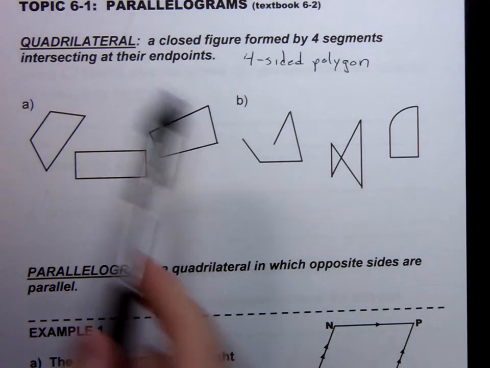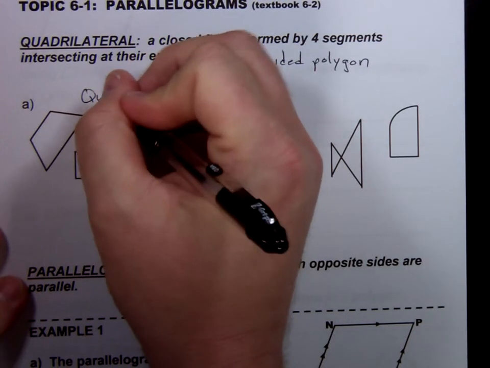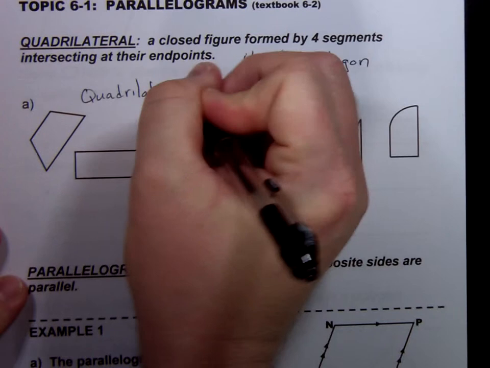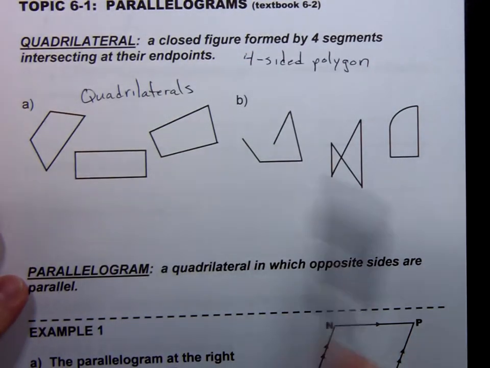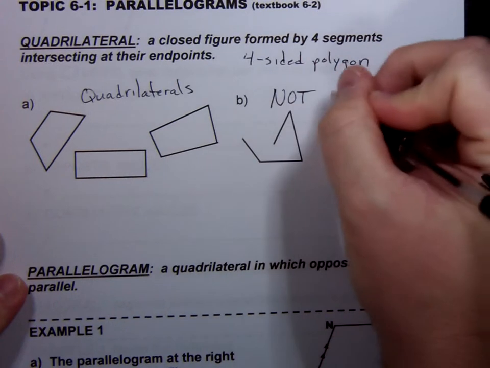Okay, right here on A, these are examples of things that are quadrilaterals. And on B, these are things that are not quadrilaterals.